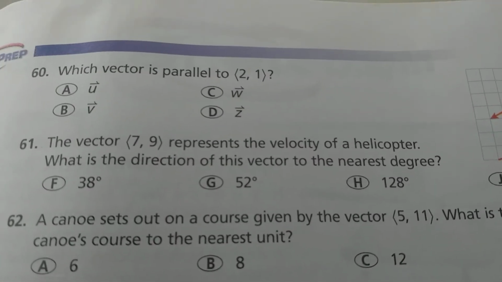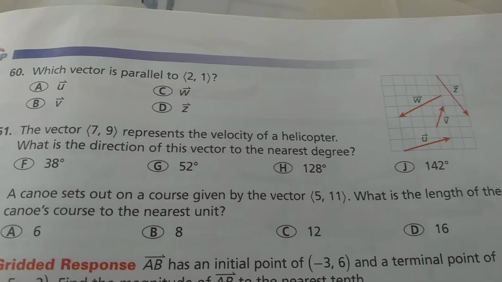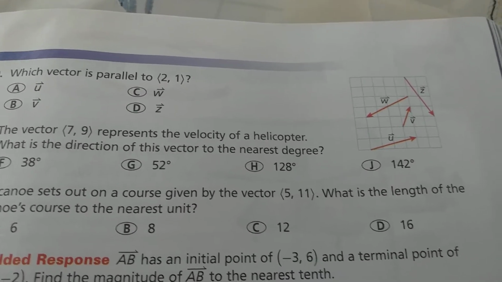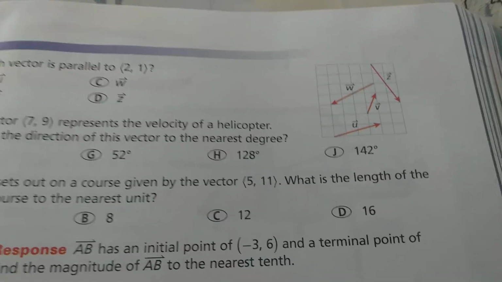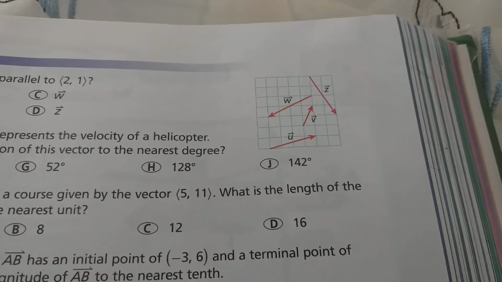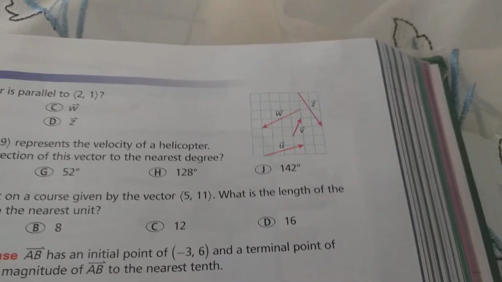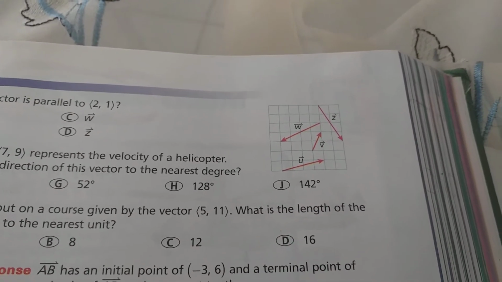Again, which vector is parallel to 2 and 1? That means I have to find the length, and of course I need to find the second thing we said about equal vectors, which is the same magnitude. 2 and 1. This is the meaning of this question.